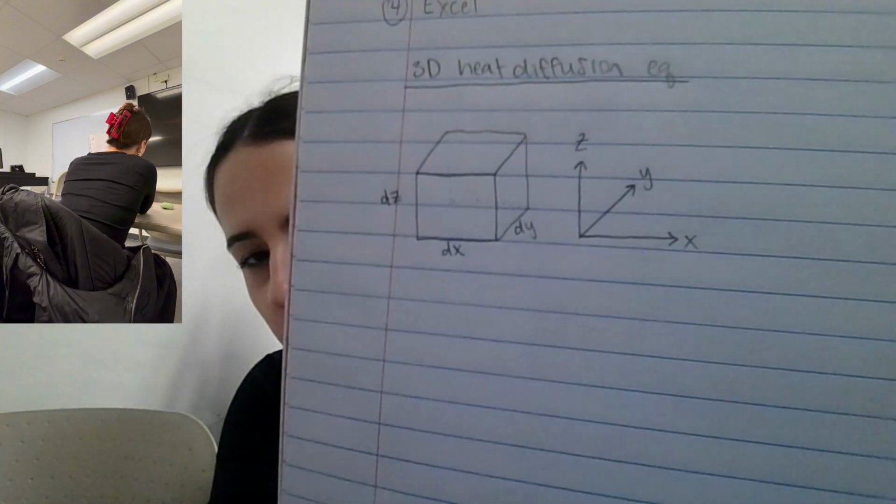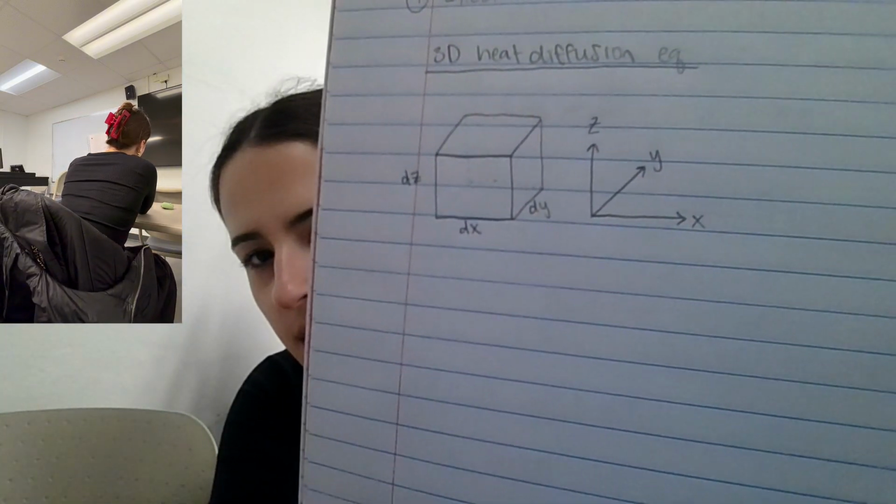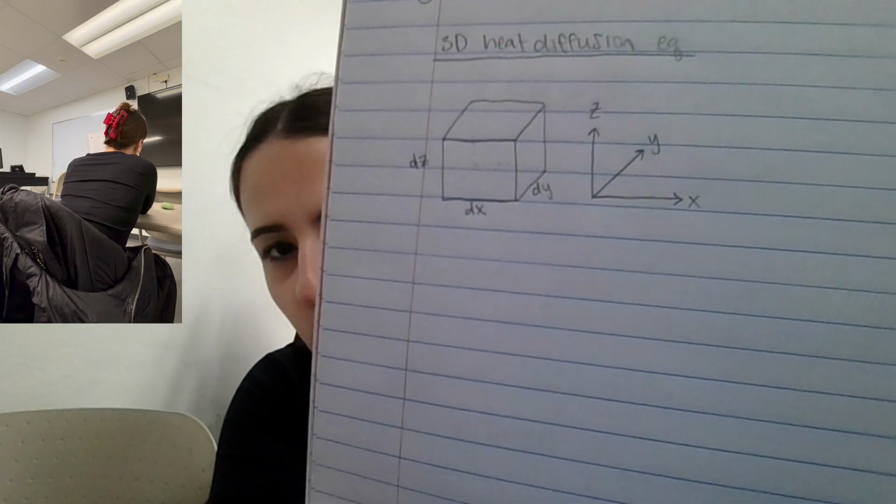So I've just denoted that whole length on the x-axis as dx. Same for the y and same for the z. So we can see that our volume is going to be equal to dx times dy times dz. And this is very important to keep in mind and have dedicated as being that, because we'll be using that in our equations.